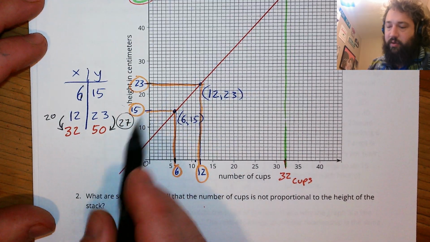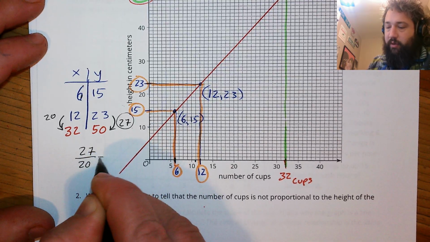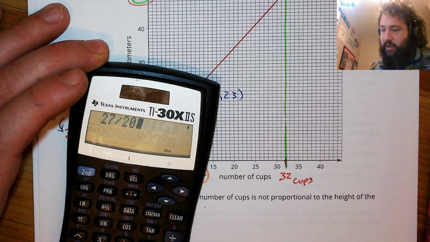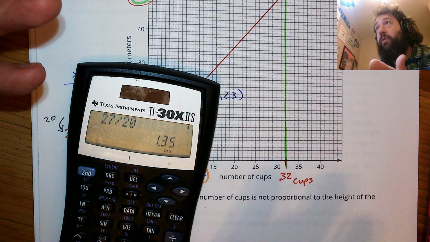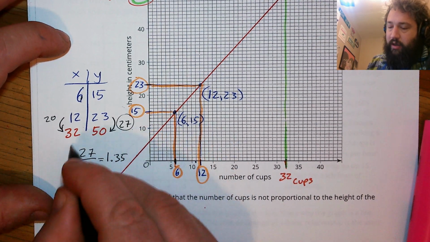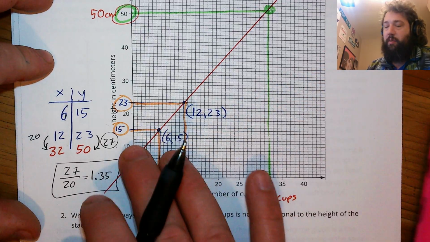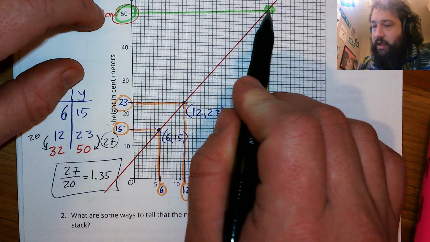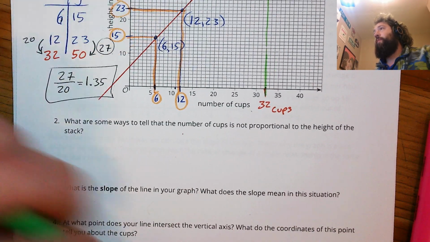So let's take these two and divide each other. I should be close to that 1.33333 that we had before. So 27 divided by 20, and I have 1.35. That's pretty close to 1.333333. So 1.35 is my slope between these 2 points. So really my slope is staying consistent here. It's not perfect because I'm not graphing perfectly and I'm guessing where it touches. Could have some decimals.